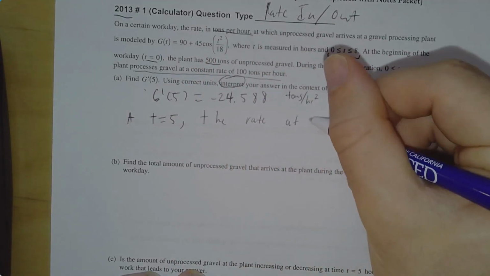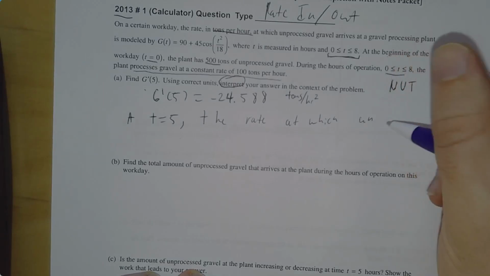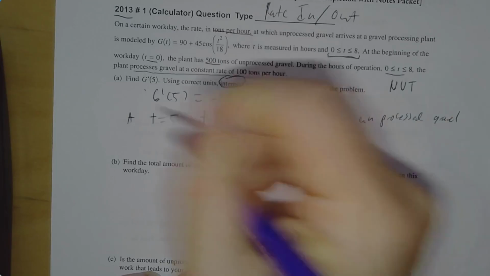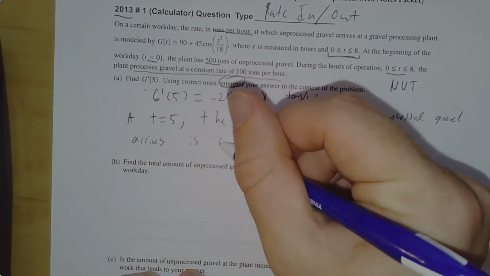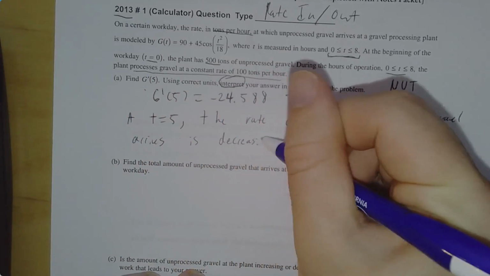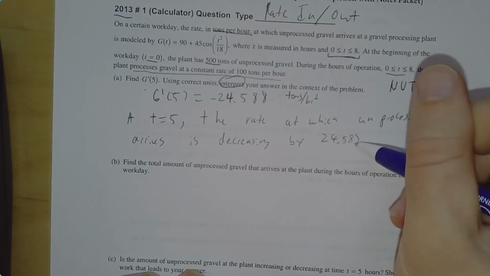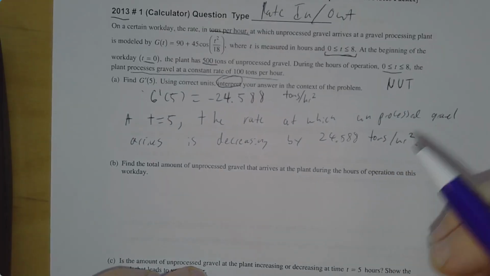This is saying the rate at which unprocessed gravel arrives is decreasing by 24.588 tons per hour squared.